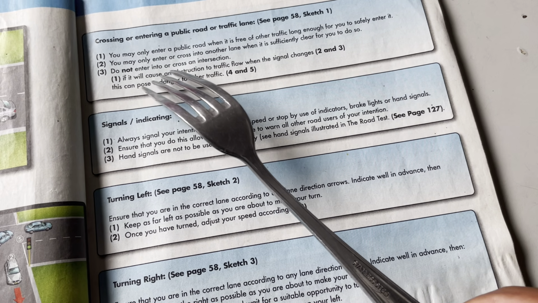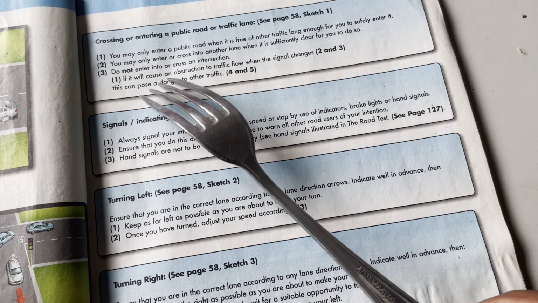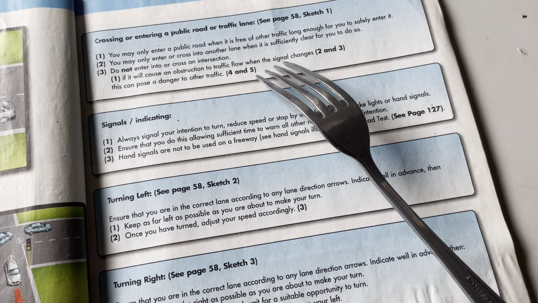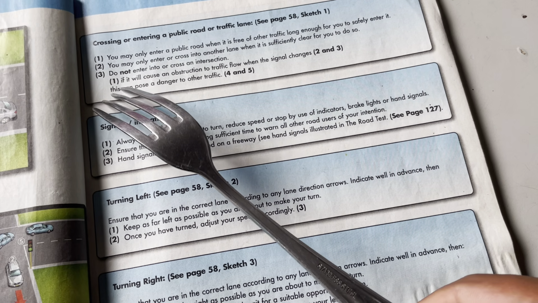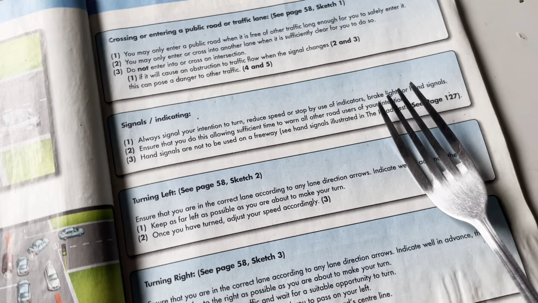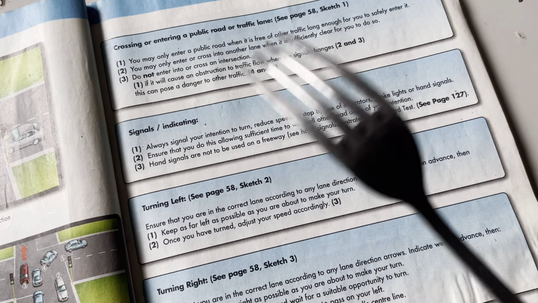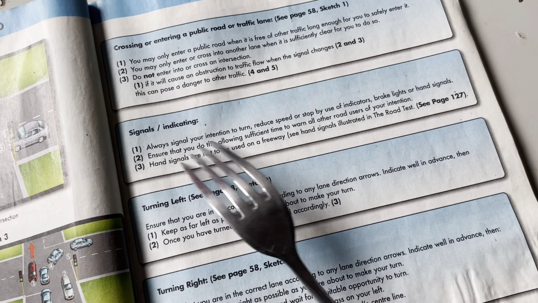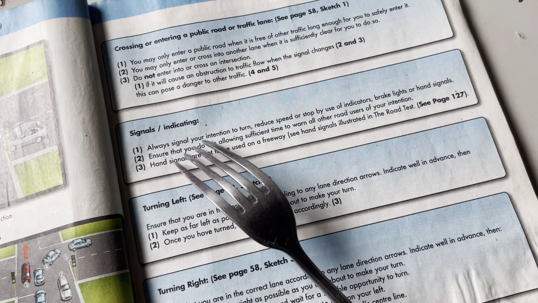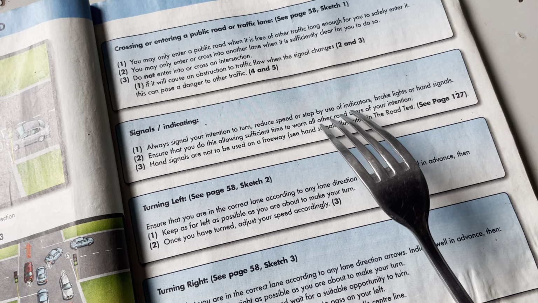Do not enter into or cross an intersection if it will cause an obstruction to traffic flow when the signal changes. It can pose a danger to other traffic. So this is more like common sense. If you see that you are going to cause traffic or danger, don't cross into a different lane. Okay, signals or indicating. Always signal your intention to turn, to reduce speed, or to stop by using what?